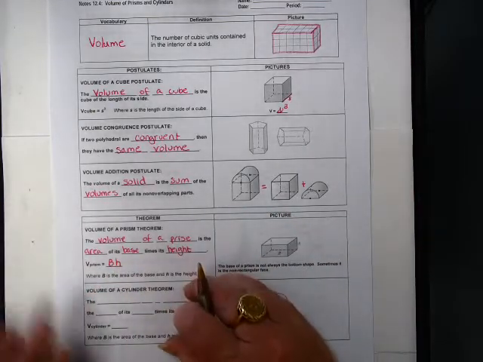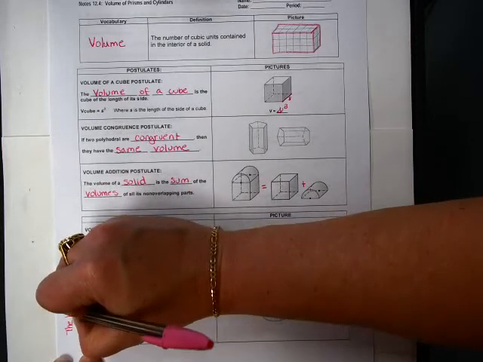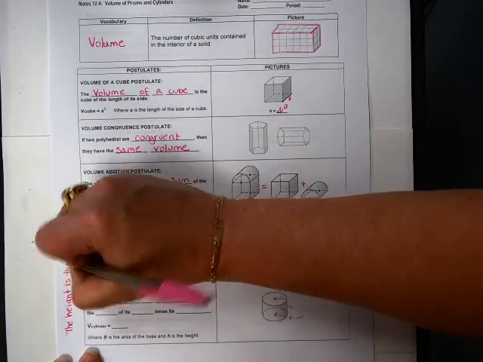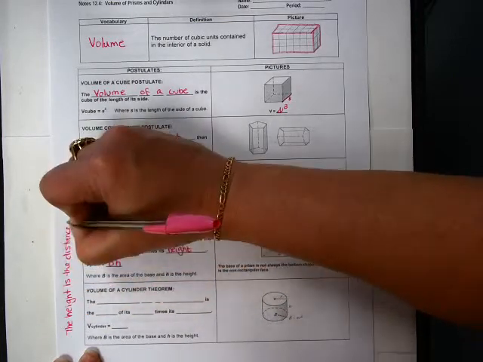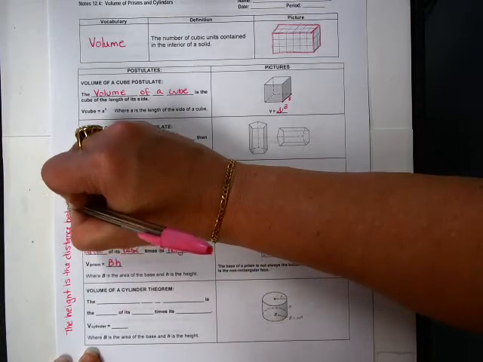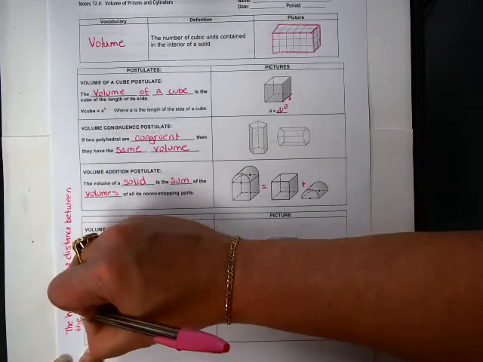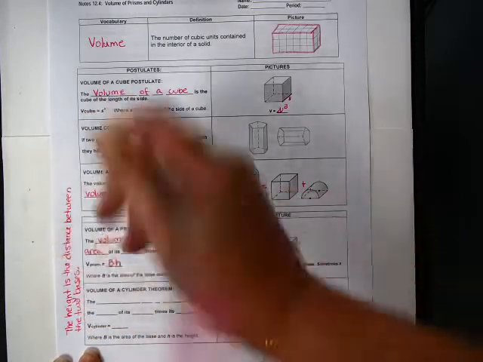Let's write that down over here. The height is the distance between the two bases. Okay.